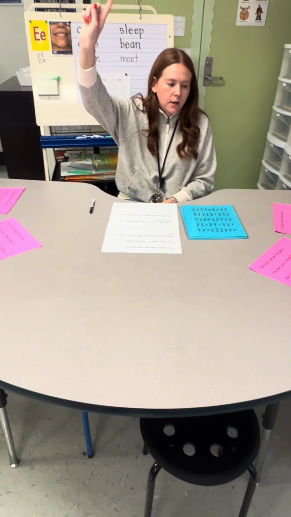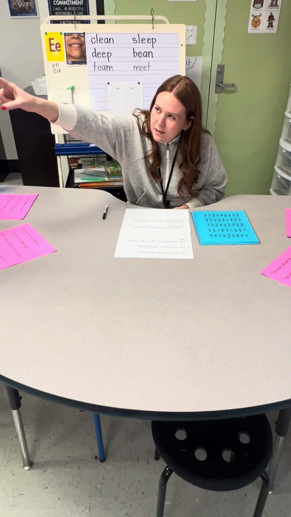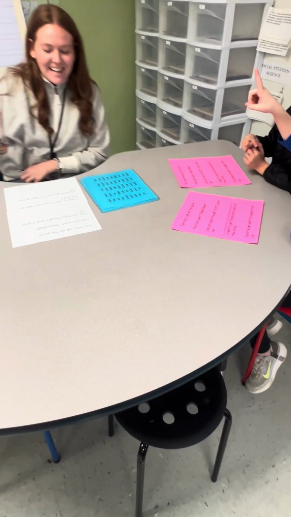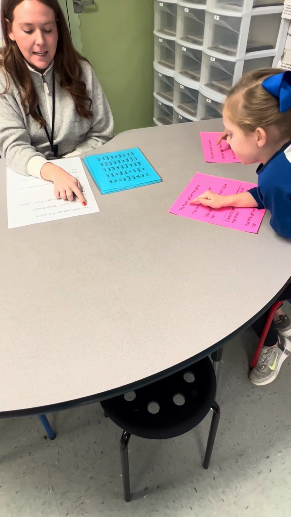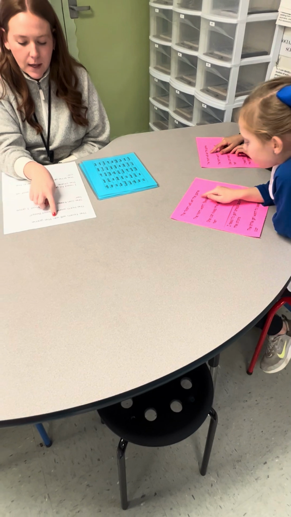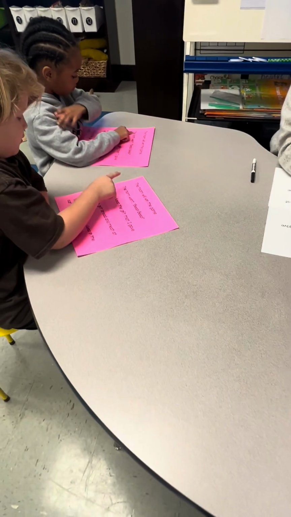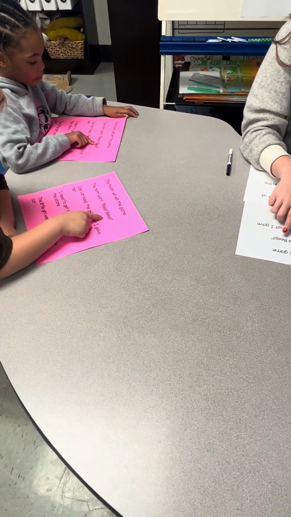So magic reading finger needs to be up. Let's charge our magic reading fingers. Zzz, zzz, zzz. And drop it on the first sentence. Ready, read. The team will win the game. Next sentence, ready, read. The horn went beep, beep.